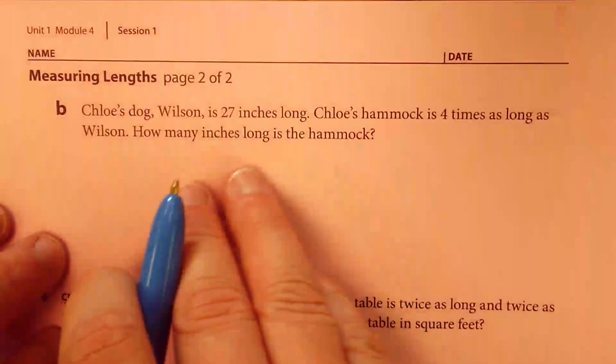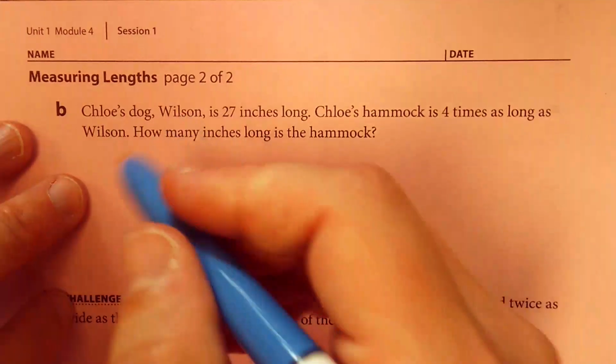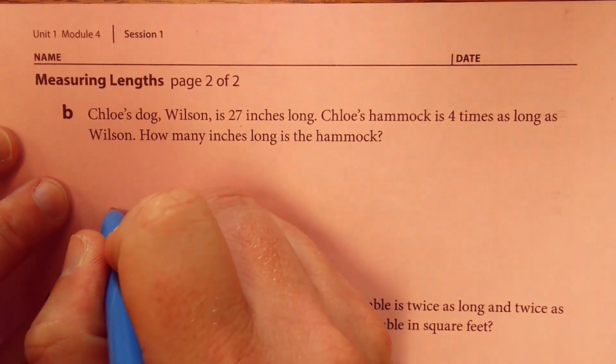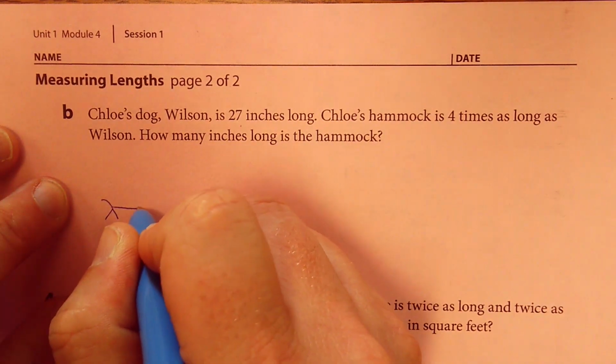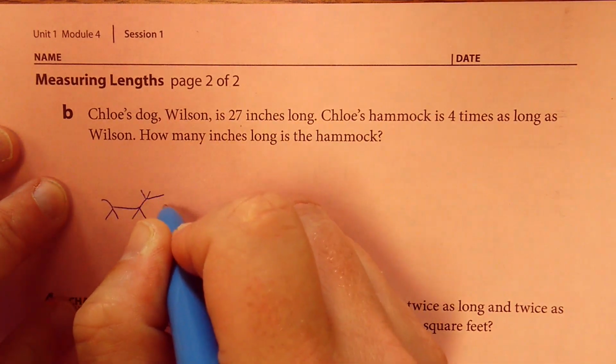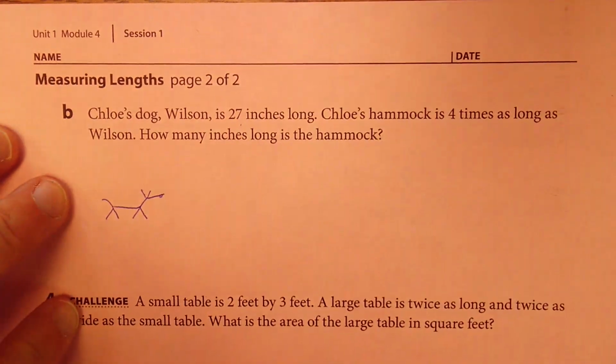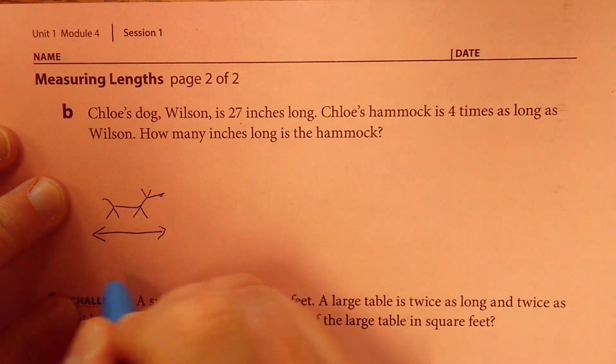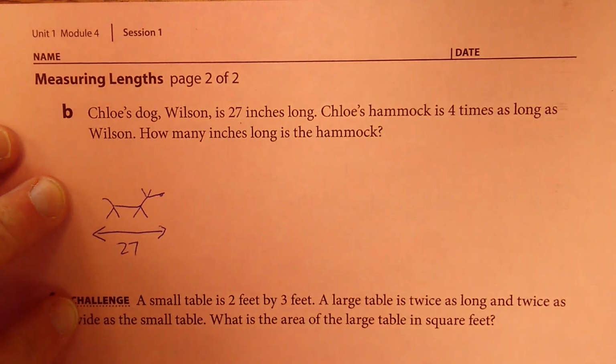Okay, let's do this thing. Question B. Chloe's dog, oh, so cute, Wilson, is 27 inches long. So here is my stick dog. Little nose. So this dog is 27 inches long. So from there to there, 27 inches.